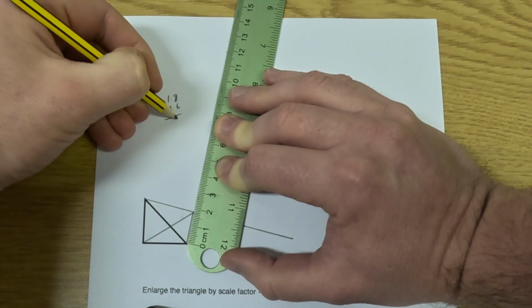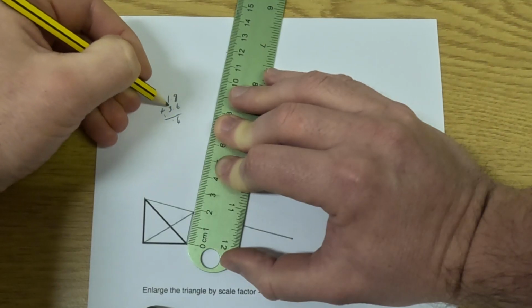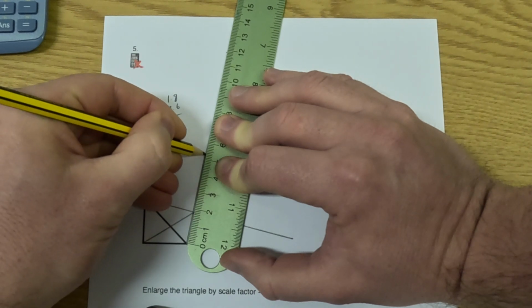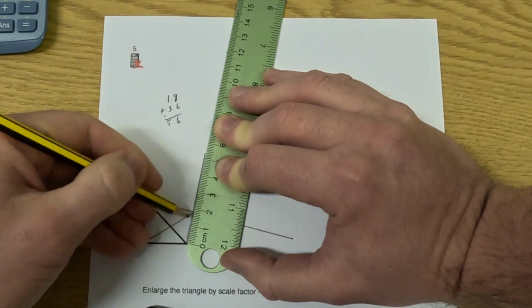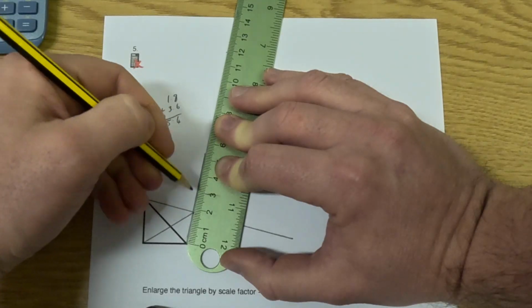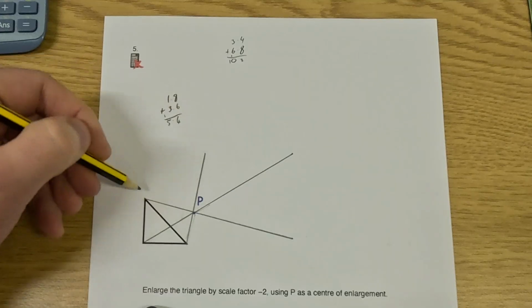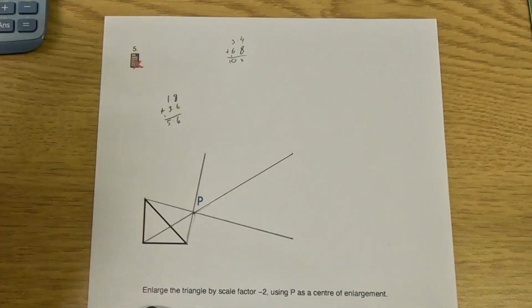8 plus 6 is equal to 14. Put a 4 down and carry a 1. And 1 plus 3 plus 1 is equal to 5. So I want to go to 5.4 centimetres. So 5.4 would be there. This distance would be 1.8 centimetres, and this distance would be 3.6 centimetres. And that's it. So we now know that this point moves to here, this point moves to here, and this point moves to here. Now we just need to join them up.